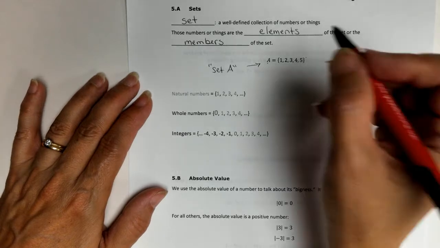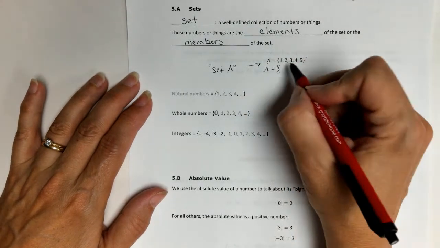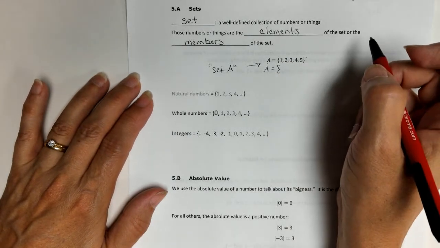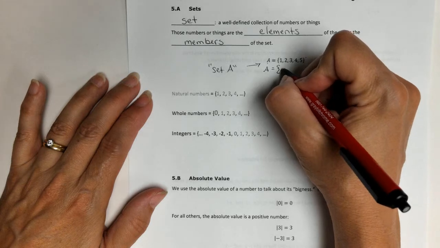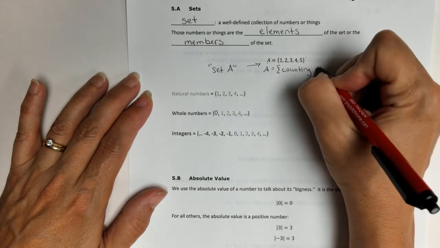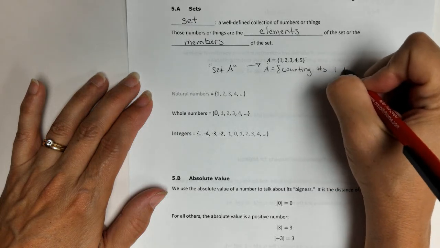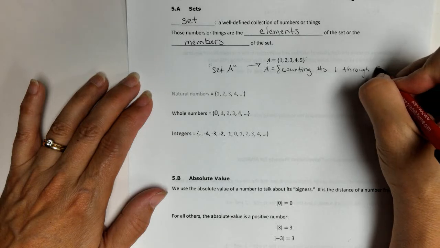And another way this set could be described, which 1, 2, 3, 4, 5 is much shorter, but another way it could be described is the set of counting numbers 1 through 5 inclusive.